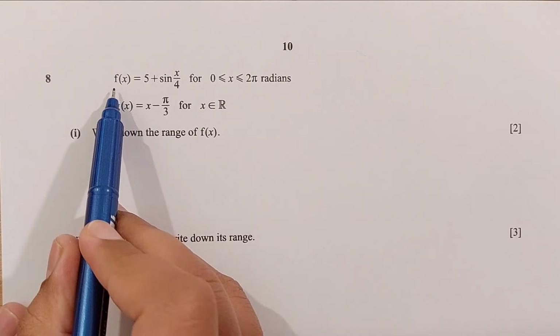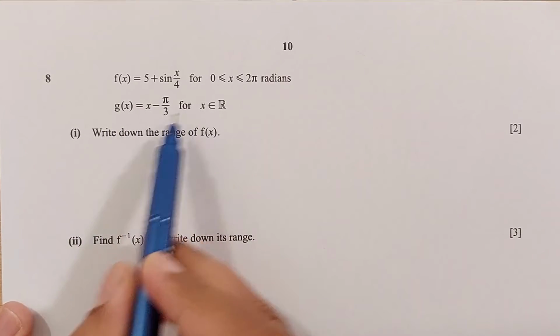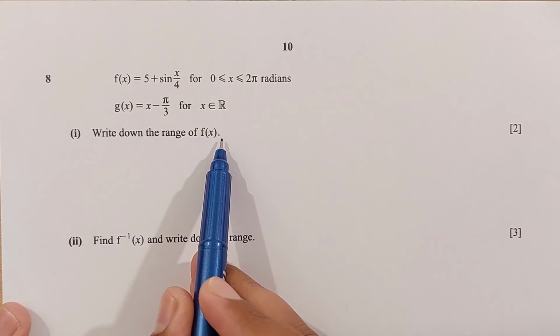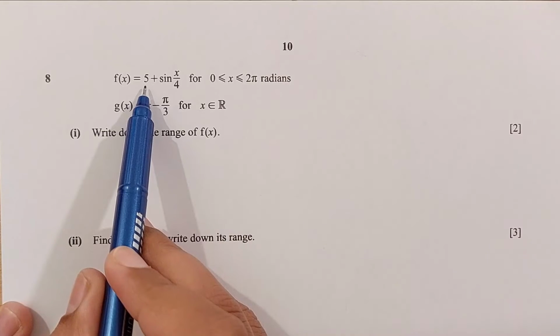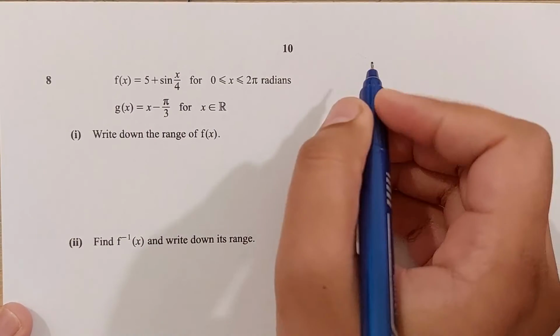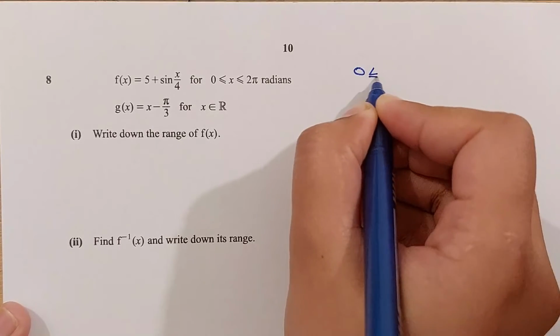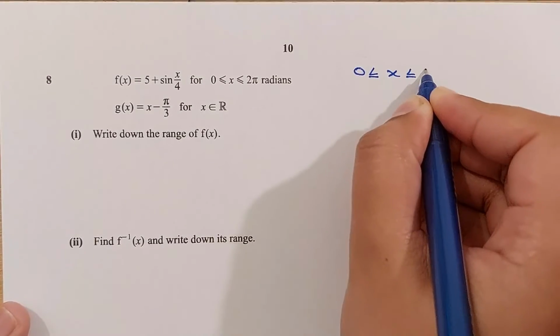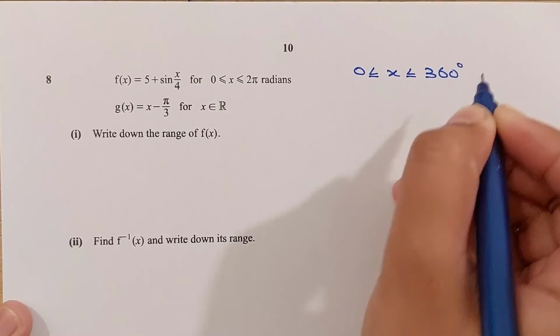Question number 8, f of x equals this and g of x equals this. Number 1, write down the range of f of x. f of x is a function 5 plus sine x by 4 for x between 0 to 2 pi radians. Let me write down the domain of f of x in degrees. x is between 0 to 360 degrees, right?